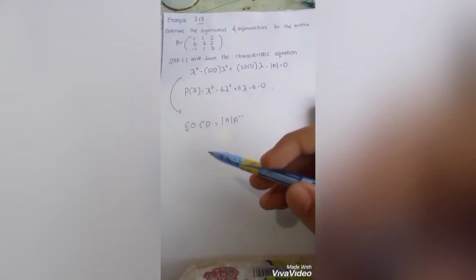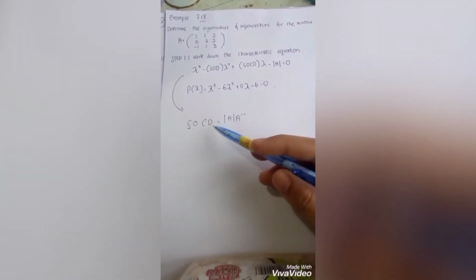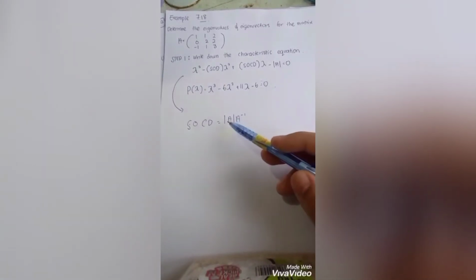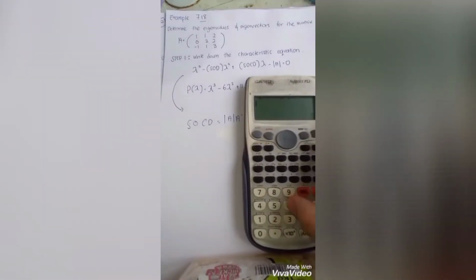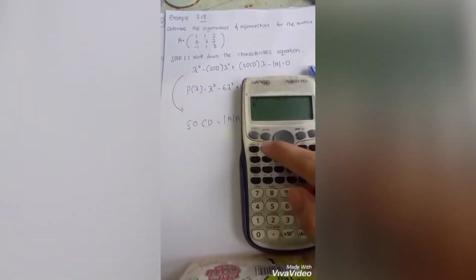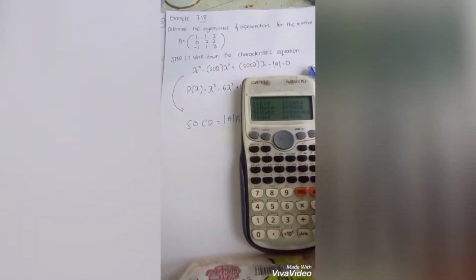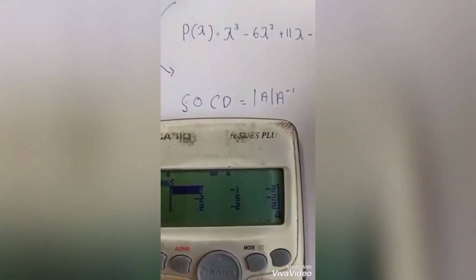Next, we're trying to find the sum of cofactor diagonals, which equals the determinant of A times A inverse. So we get the determinant 6, and we go to shift matrix, times matrix A inverse, and we will get this matrix.